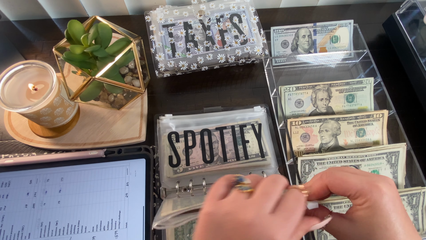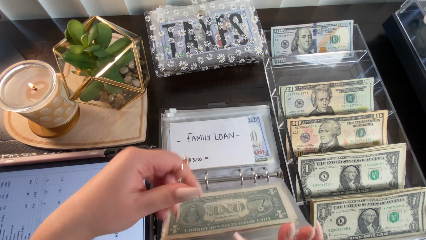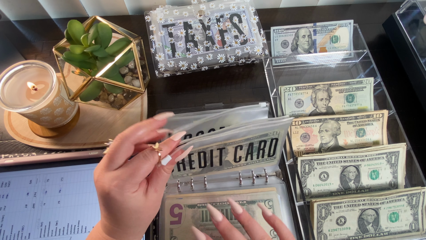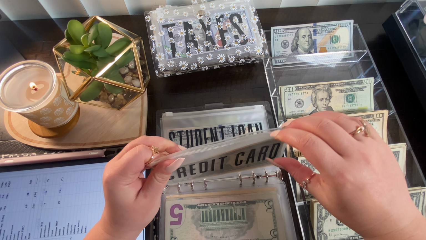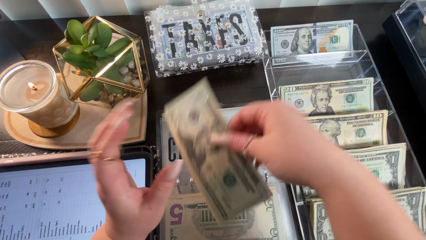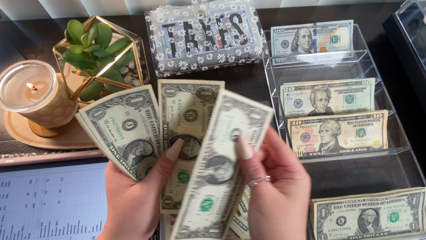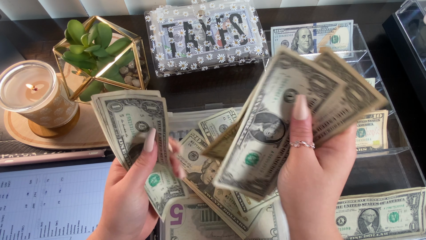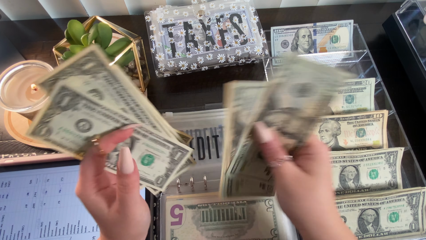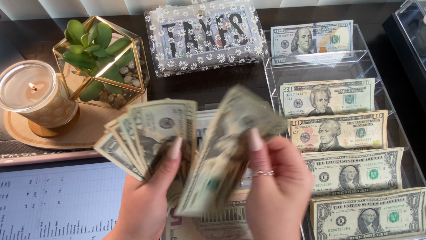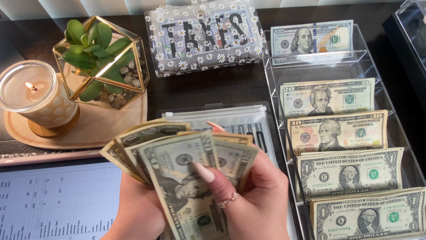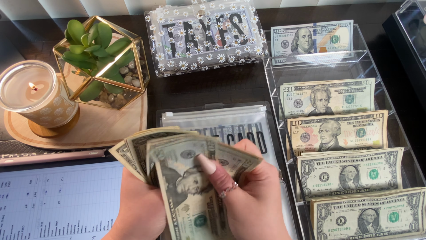And then after that, we're going to move on to credit card. So skipping these, and credit card is going to get $25 today. So we're going to do that in a 20 and 5 ones. 1, 2, 3, 4, 5. And now it has 20, 40, 60, 70, 71, 72, 73, 74, 75. So it has $75.